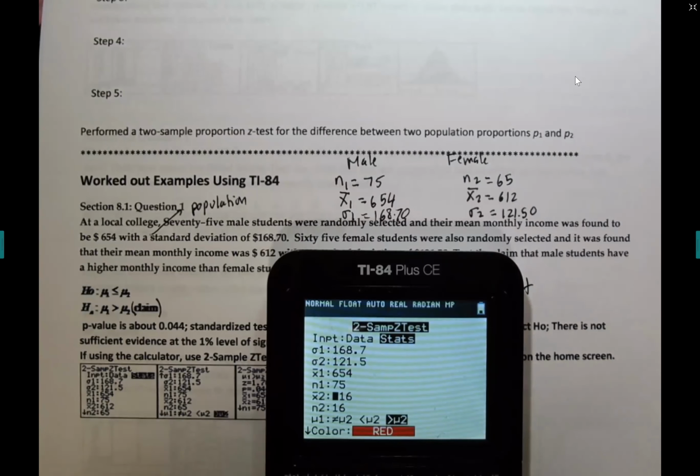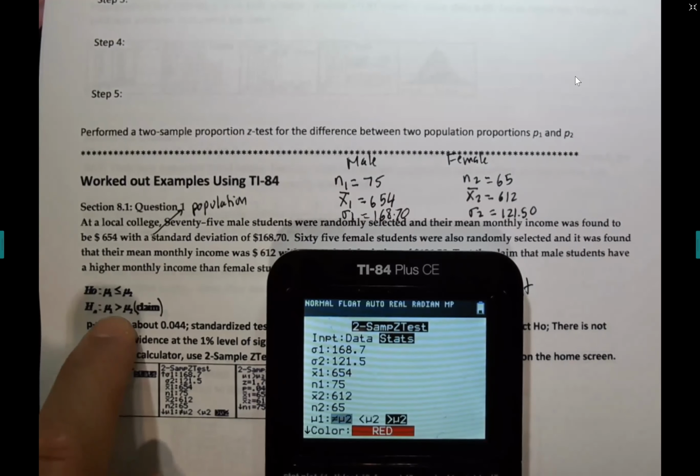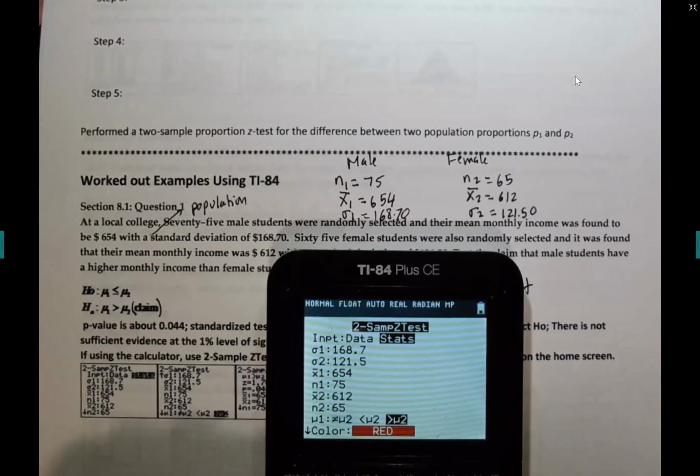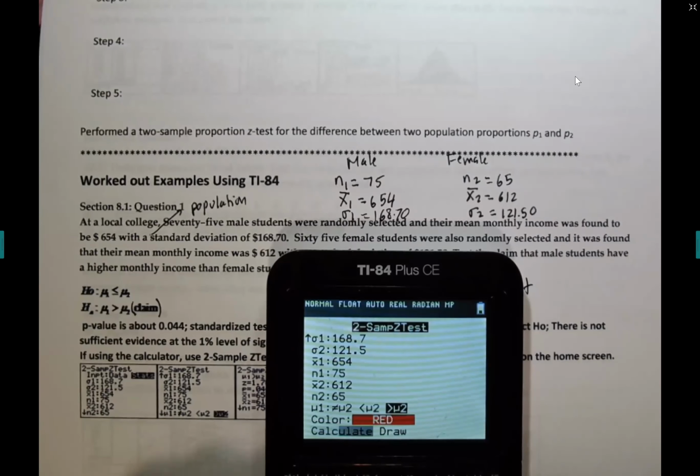X2 bar, 612. N2, 65. And now, guys, be careful with this. You need to choose the sign that you see in the alternative hypothesis right here. I see a greater than, I need to select a greater than. So go there, hit enter, and calculate.